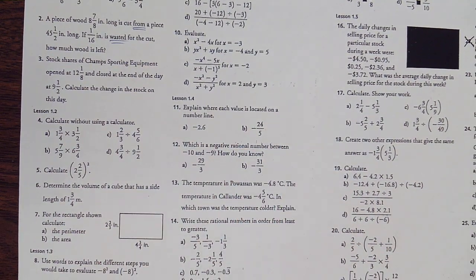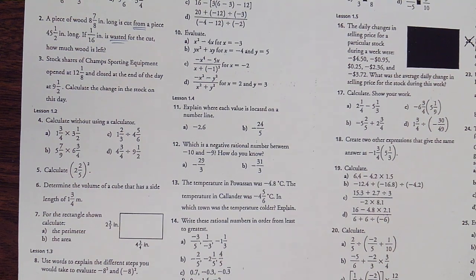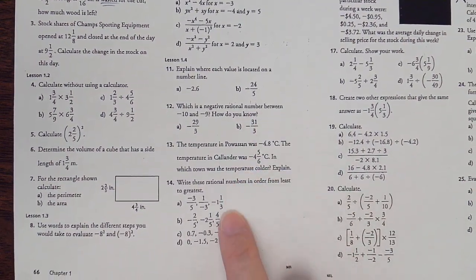So for example, like 5 minus 8. That's not multiplication, that's not division. So it's just regularly 5 minus 8 equals -3.